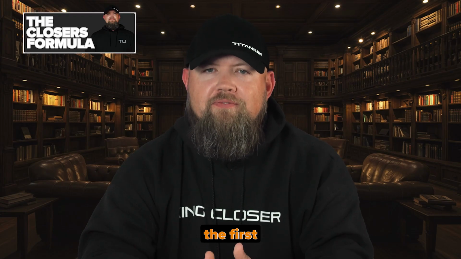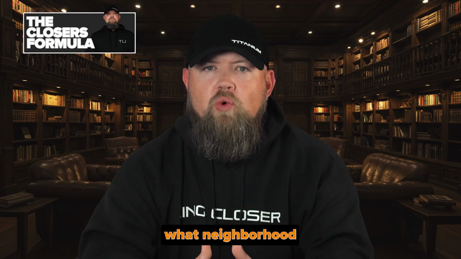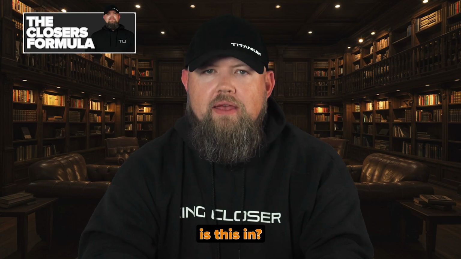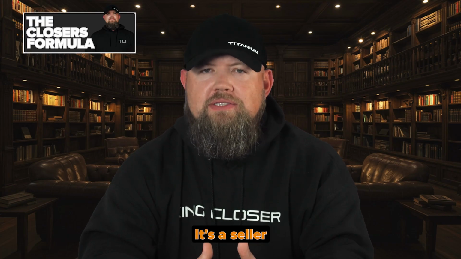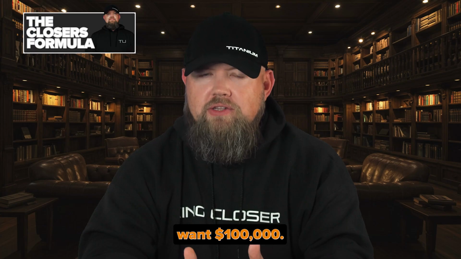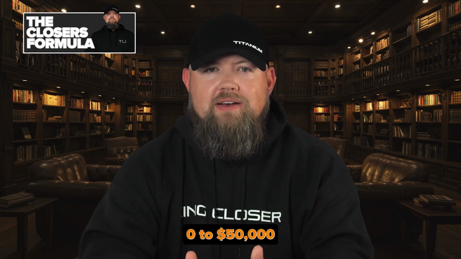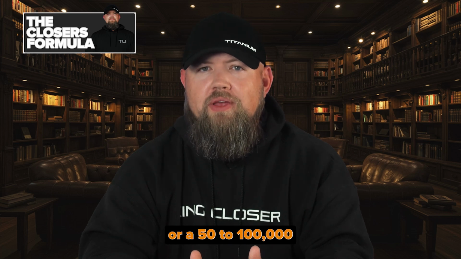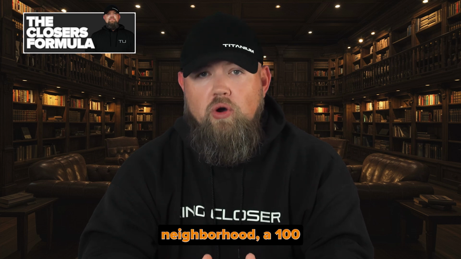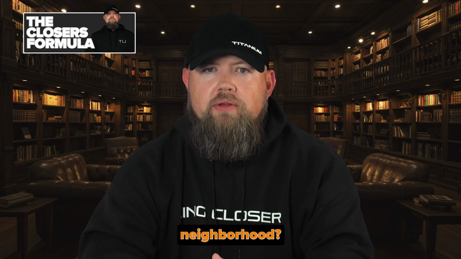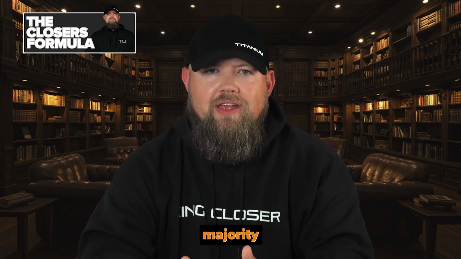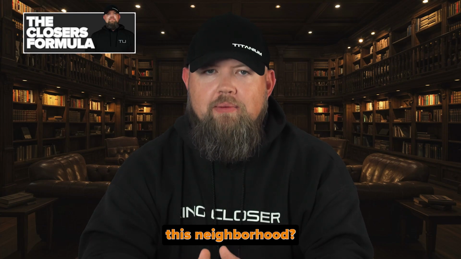Now, when you're comping, the first layer is understanding what neighborhood this is in. Identify the price point. If the seller says they want $100,000, what I want to see is, is there a $0 to $50,000 neighborhood, or a $50,000 to $100,000 neighborhood, a $100,000 to $200,000 neighborhood? Where are the vast majority of properties selling in this neighborhood?